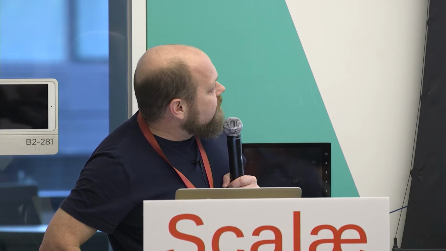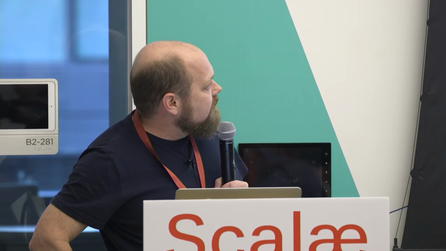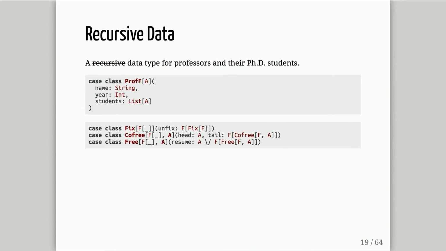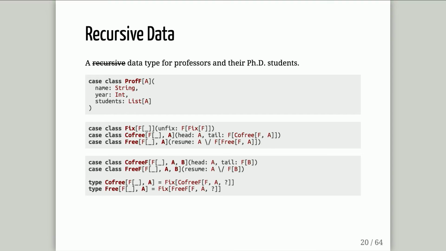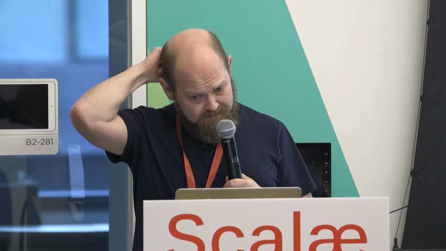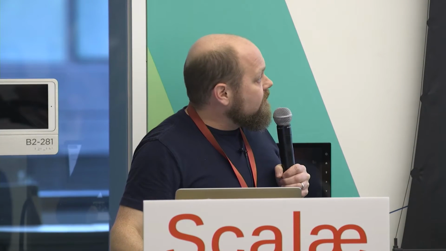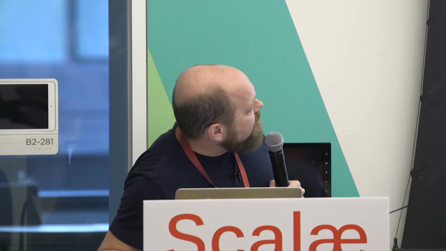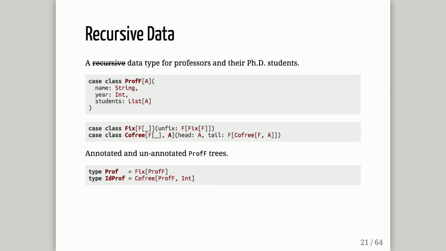The last thing I want to point out before we continue is that both Cofree and Free are fixpoint types. So if we look, we see they each reference themselves in the same way that Prof did, and we can apply the same trick. We can just add a type parameter, and now we have CofreeF, where we just introduce a B for the recursive part, and the same thing with FreeF. And now we can define Cofree and Free as fixed points of those new functors that we've defined. So that's just to show you that there's something really general going on here, which is kind of interesting. Okay, so enough of that. So now we know the general types, and we can define Prof and IdProf trivially. Right, so Prof is just Fix of ProfF, IdProf is Cofree of ProfF annotated with integers.